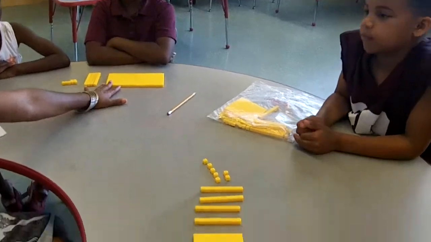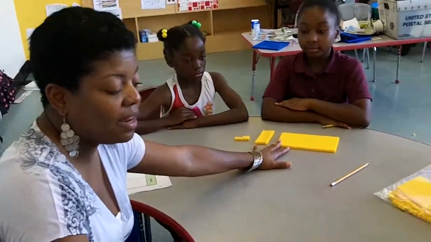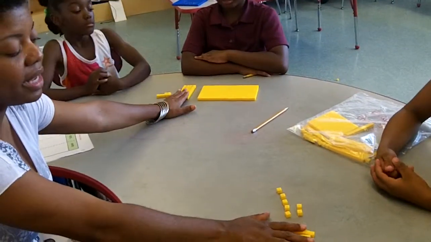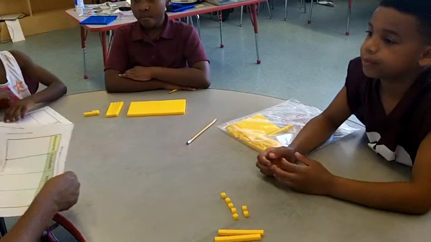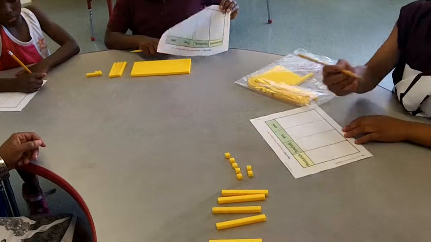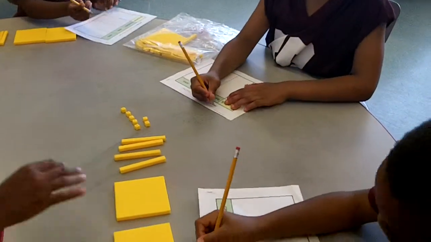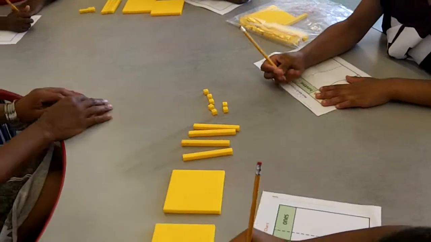Now today, class, our objective or our goal is to round numbers to the nearest 10. And of course, these 10s are in the tens place. So now what I want you to do is on your place value chart, I want you to write your name and date at the top. And then we are going to write the number 247 in standard form.